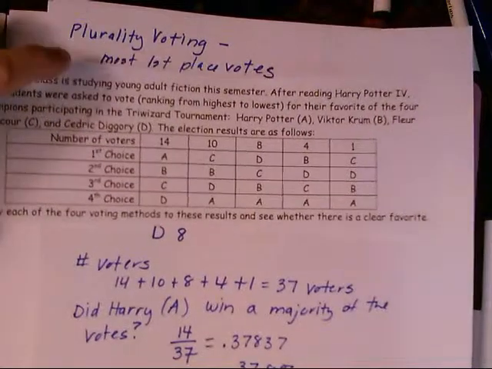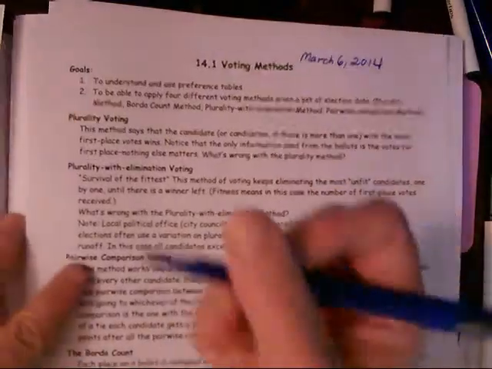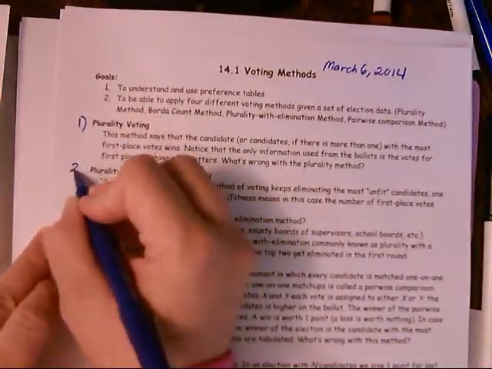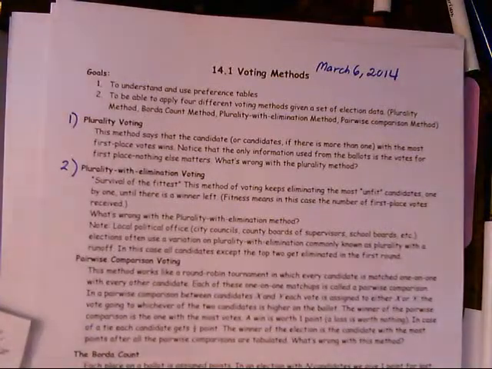Let's look at the second method of voting. That's plurality. It's not too hard. We'll do another example using all the methods in a minute. The second method is called plurality with elimination.